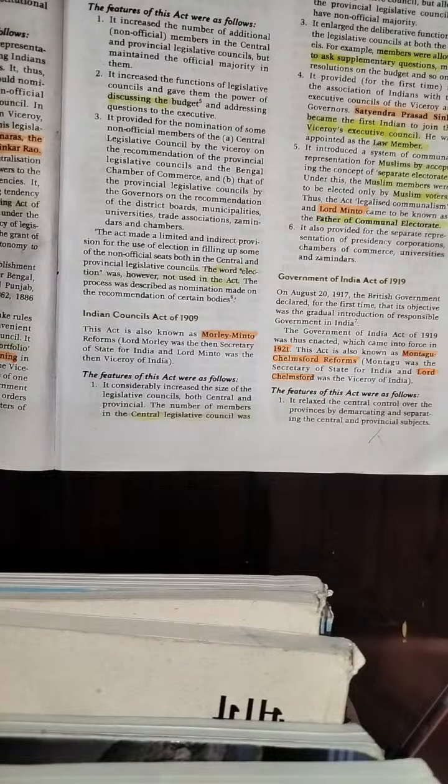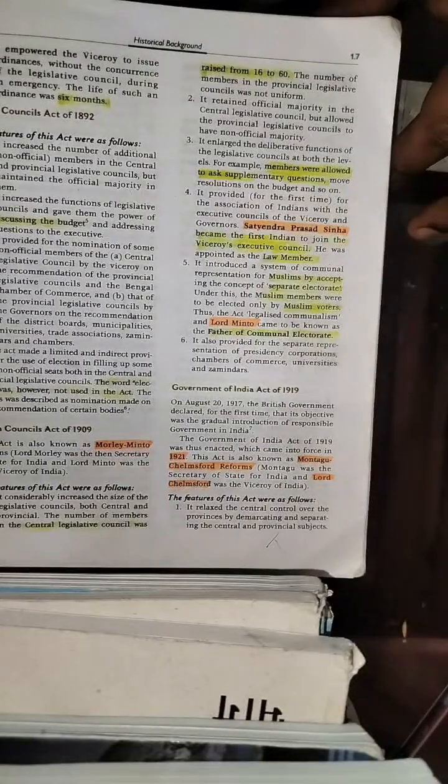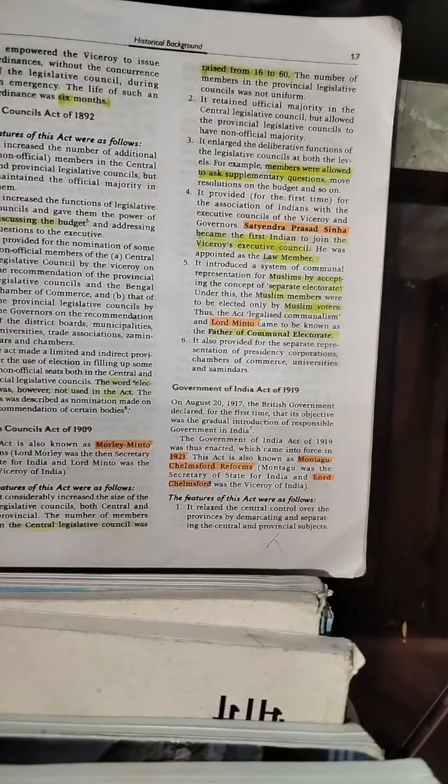It considerably increased the legislative councils, both the central and provincial. The number of members in the central legislative council was raised from 16 to 60. The number of members in the provincial legislative council was not uniform. It retained an official majority in the central legislative council but allowed the provincial legislative council to have a non-official majority.